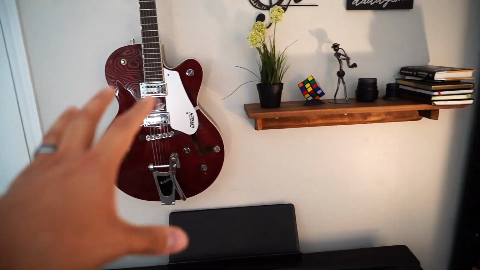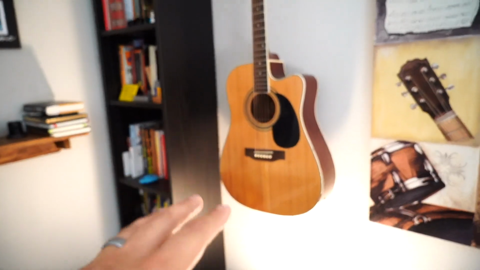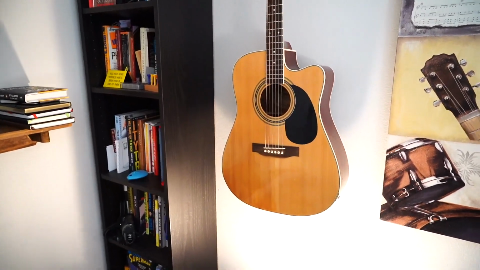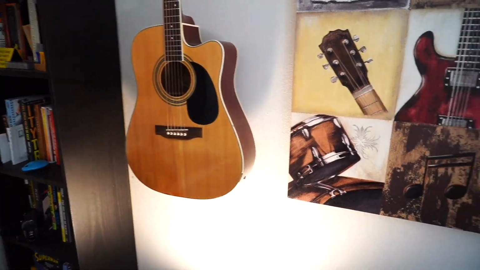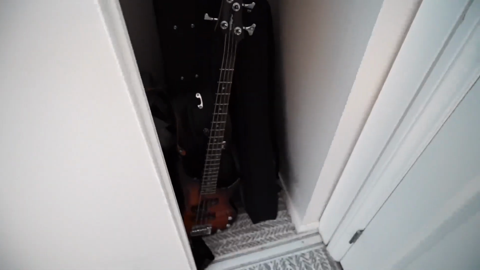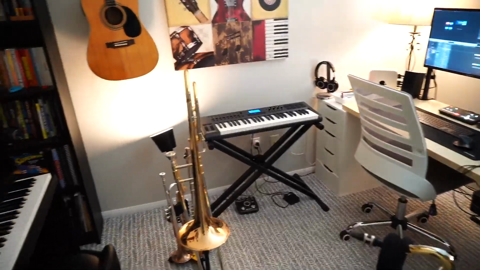Up here I do have a couple guitars, so I have my Gretsch guitar, which is lovely, works great, and I also have an acoustic electric hybrid. This is a cheap Sunlight brand, but it works really well actually, and it sounds really good too, so I just keep it because it works great. Regular poster and bookshelf. All my extra instruments and percussion stuff are in here, but it's kind of a mess, so I have extra guitars, tons of guitars in here, as well as percussion accessories if I need to grab them. So this is pretty much it.